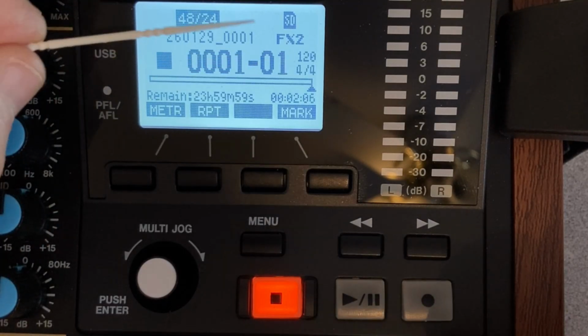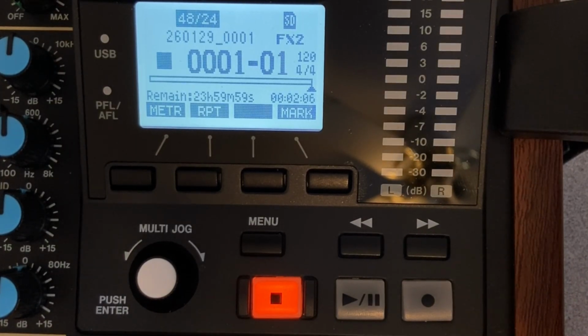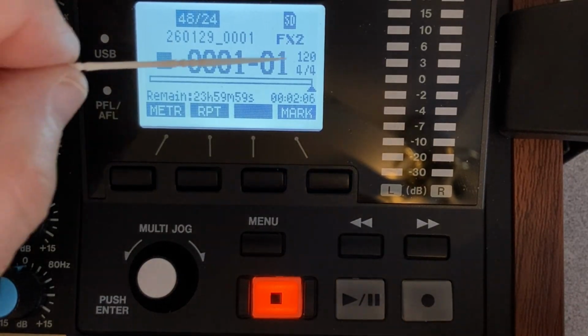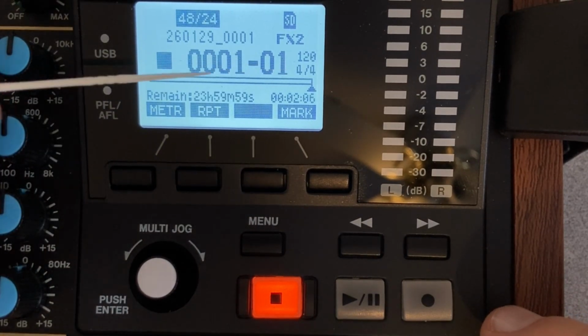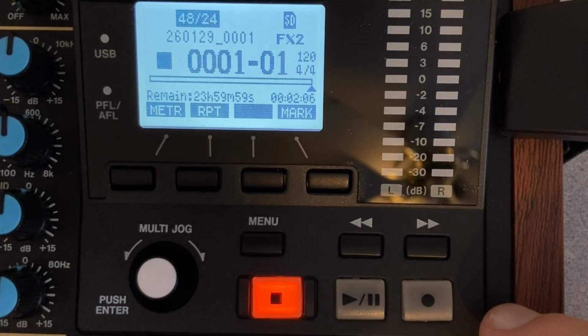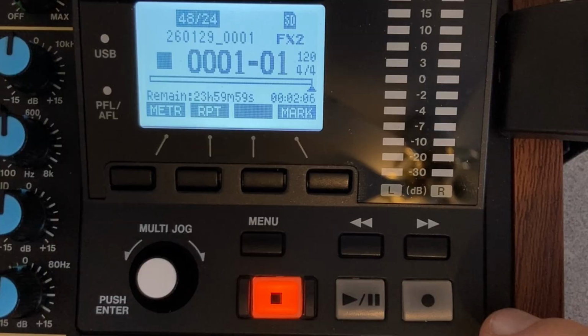Over here I have 120 4/4, which is my metronome setting. So obviously you'd want to set that before you record a song, if you're going to use your click track. There's a built-in metronome in the box with this Model 12, so very nice. You can set it for different sounds, different beats per minute, and different time signatures. So that's 120 beats per minute, 4/4 is what we're set for right now.